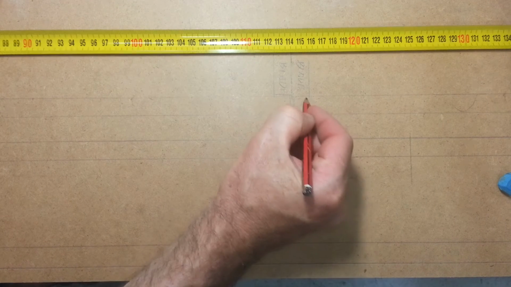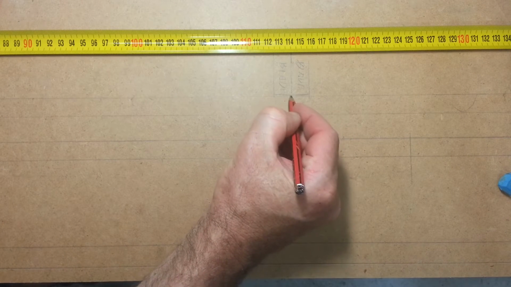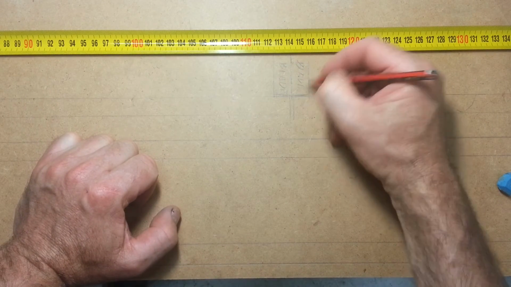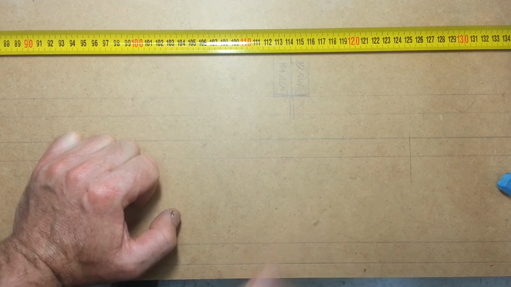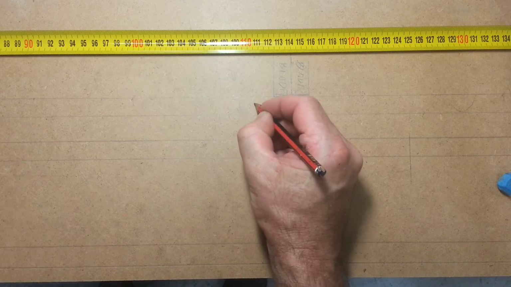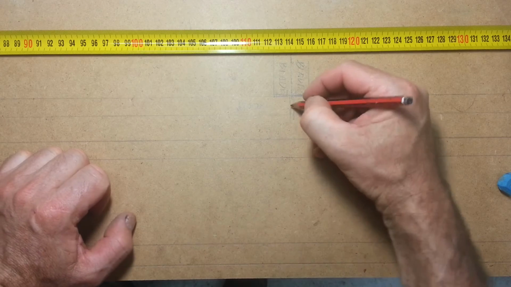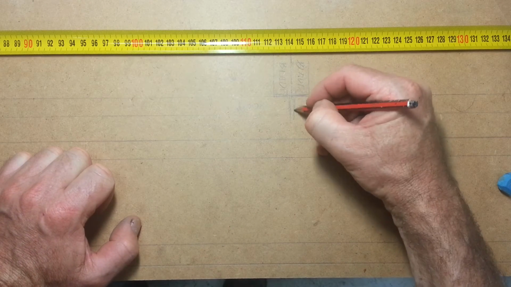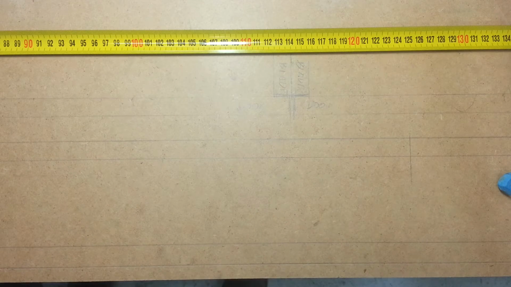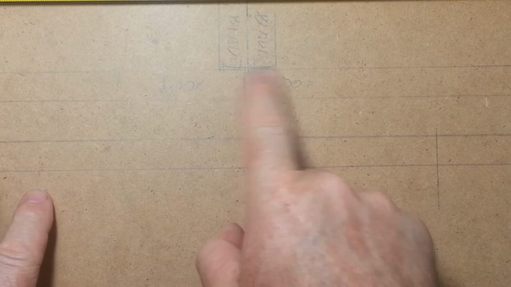And I'll mark in some edges. It doesn't matter that much how you encode your detail, but it does matter that you know what you're talking about. So this is a door with an edging. Okay, so we can see the blades there.